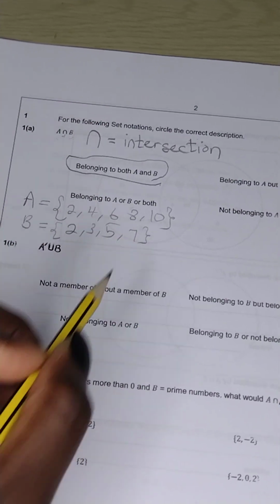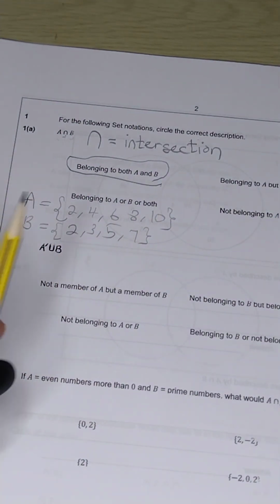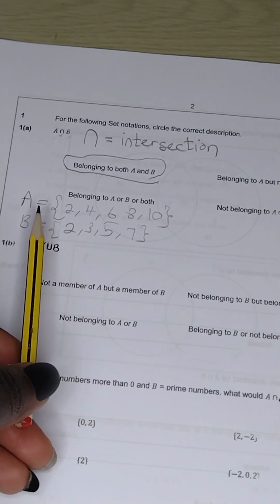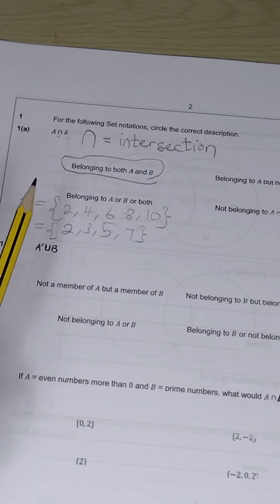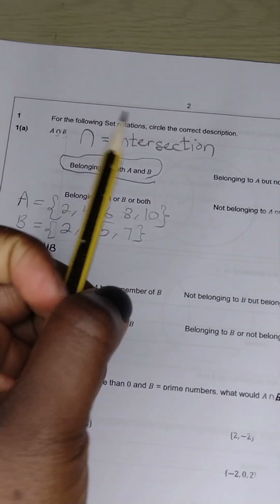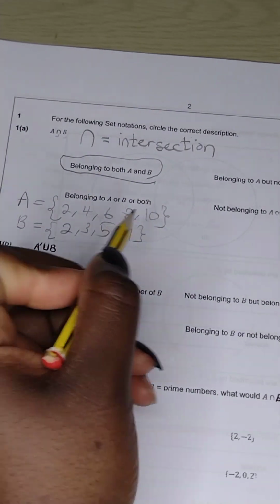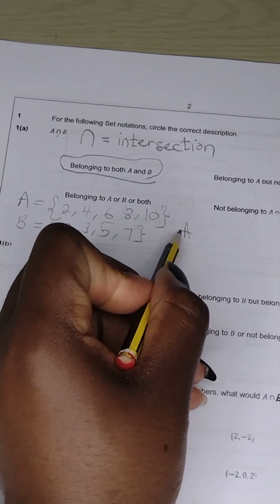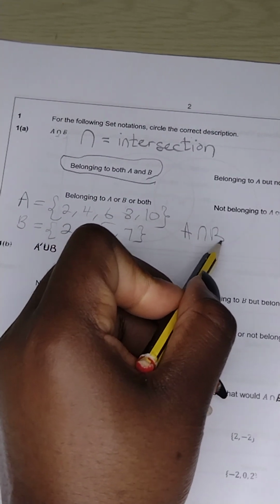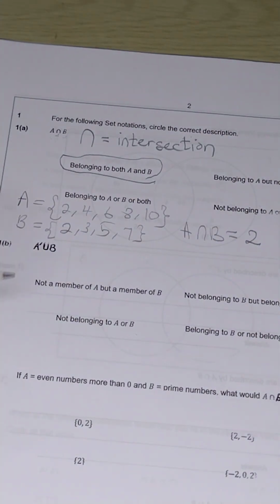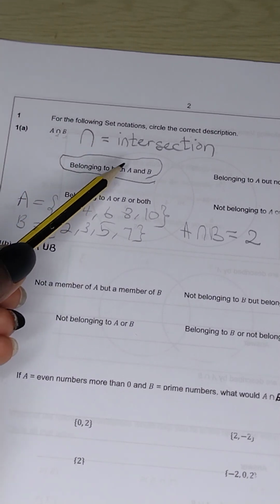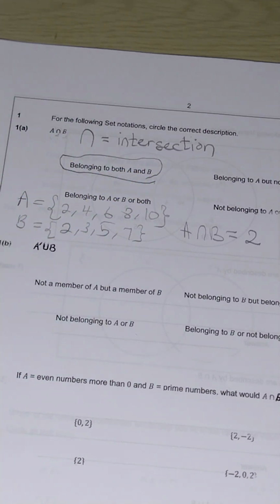Now, if I then ask you, what is A intersection B? So what you can find in A and also find in B. So just for this set as an example, A intersection B here will be 2, because you can find it in A and in B, so belonging to both A and B.